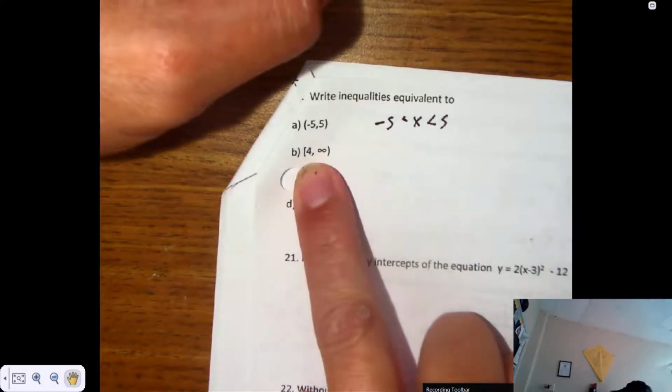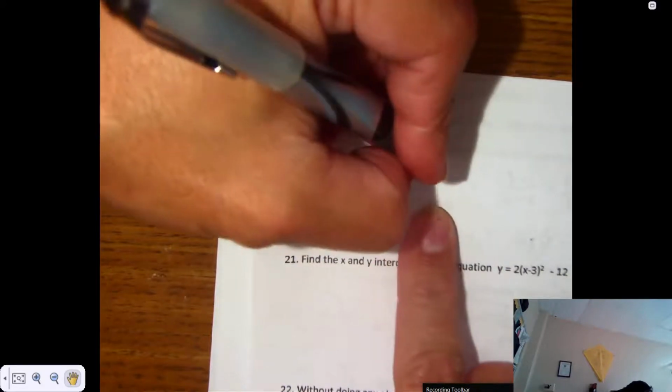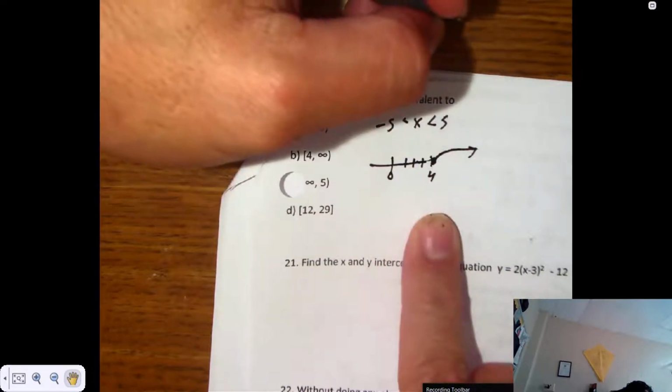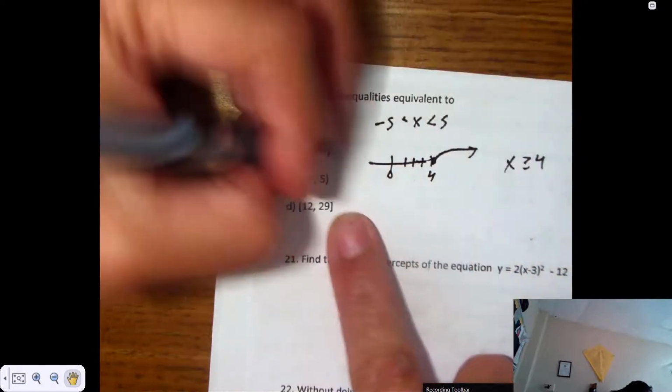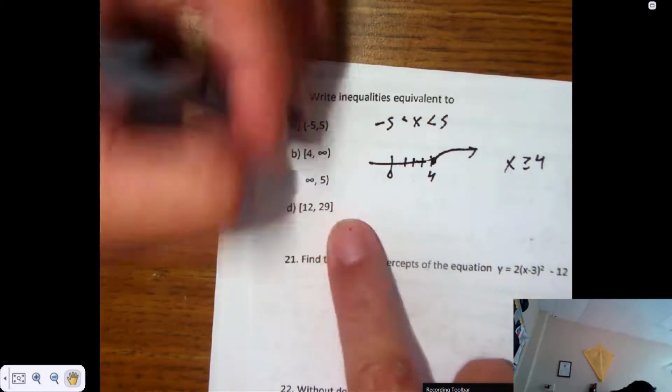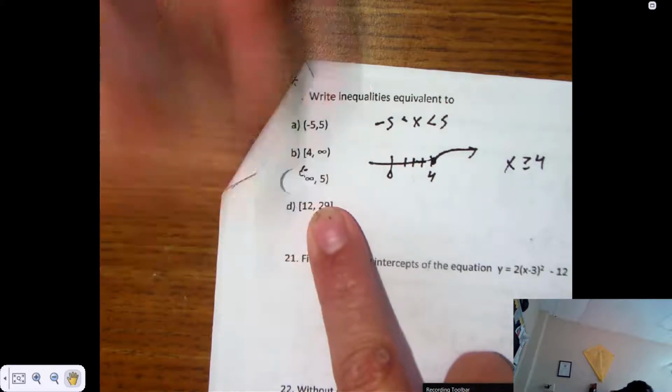Now there's a bracket. Brackets, and I'm actually going to put this on a number line, means that we can contain the point. We contain the point 4, and we're going all the way to infinity. Well, that's just saying that x is greater than or equal to 4, kids. This is a cutoff. I'm assuming it's supposed to be negative infinity to 5.